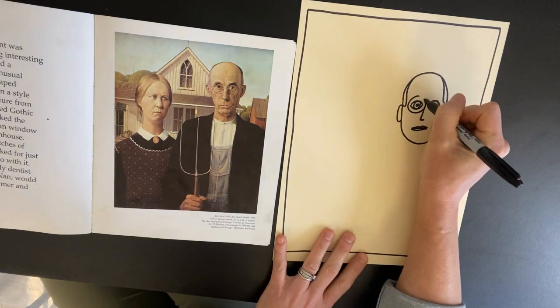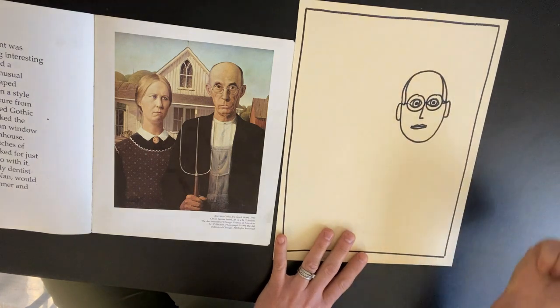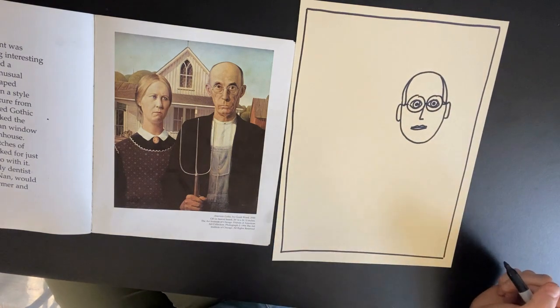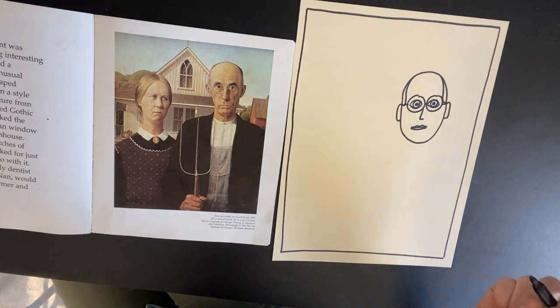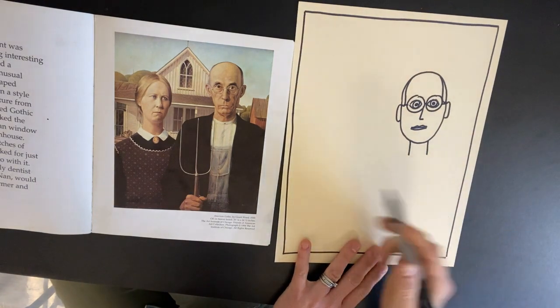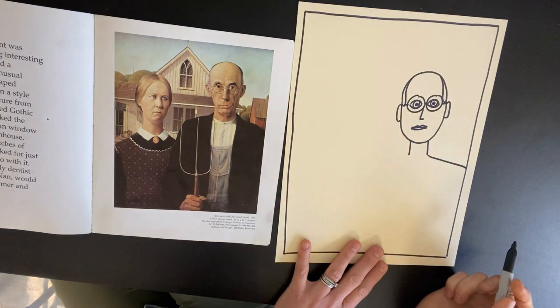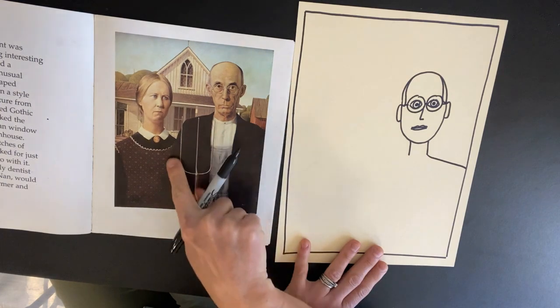So I'm going to go 1 circle, 2 circle, and I can put them connecting. All right, so this is the start of my dentist. Now I'm going to draw his neck and 1 shoulder going right to the side of my border. And then this arm is bent.